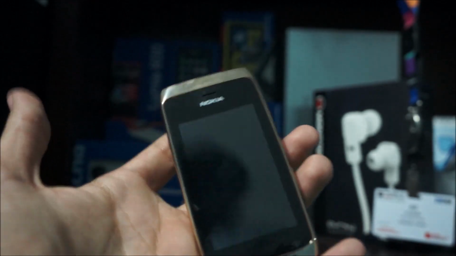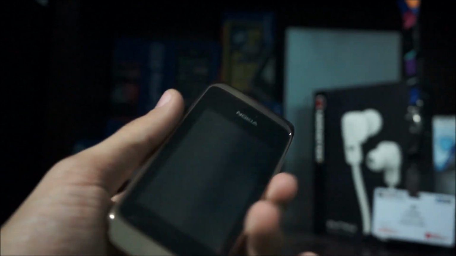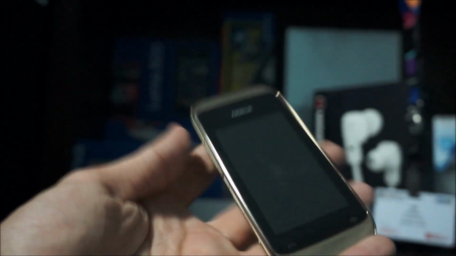We're taking a look at the UI of the full touch Ashas, which rely completely on touch and run S40. So let's see what the whole hubbub about this new touch thing is about.